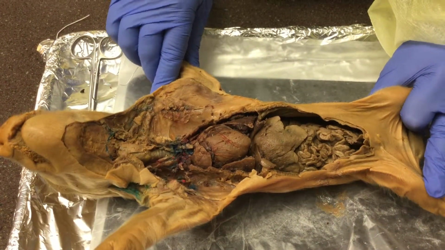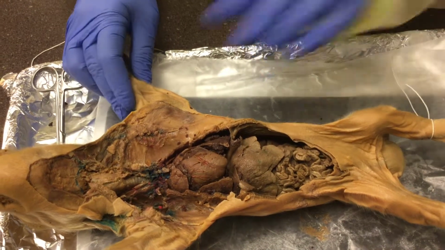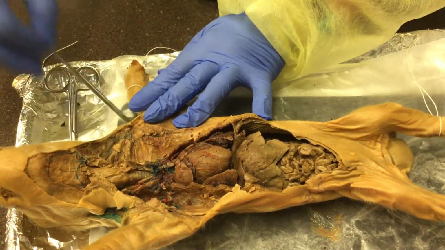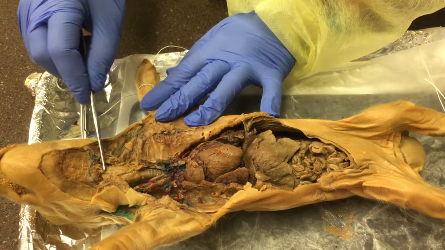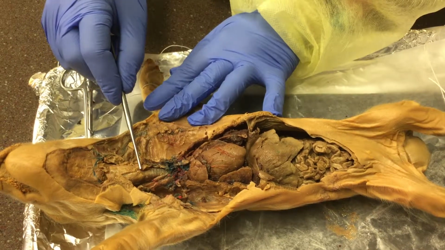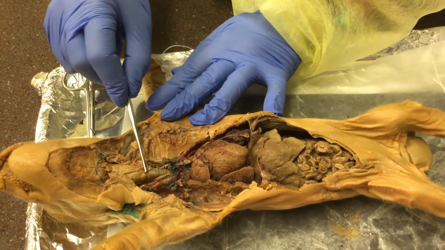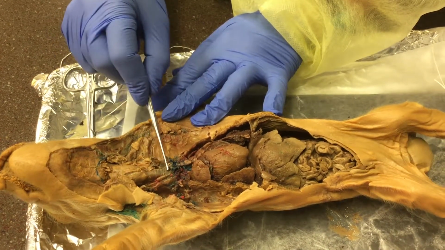So with our pig, the general structures that we see here are the larynx, then the thyroid gland, and here is our trachea, also known as the windpipe.